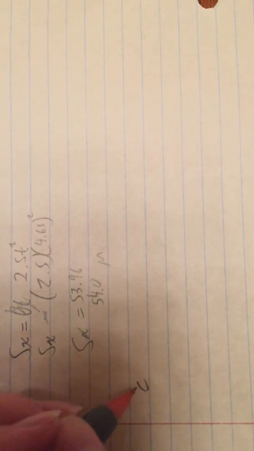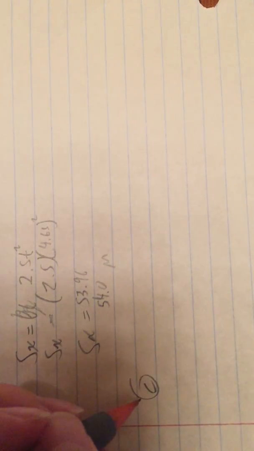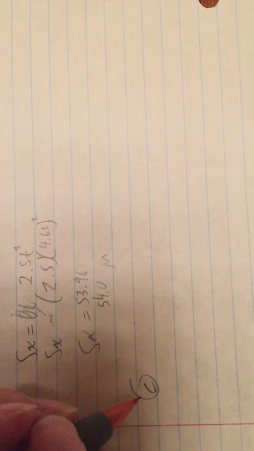So now moving on to part C, we must find what is the final velocity right as he would collide with the ground with the jetpack on. So we can find this using vectors.